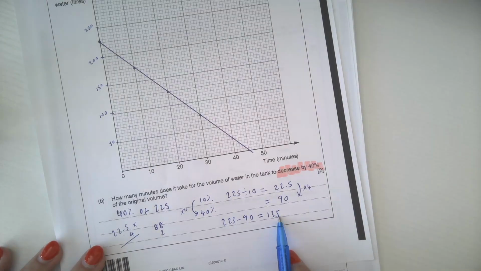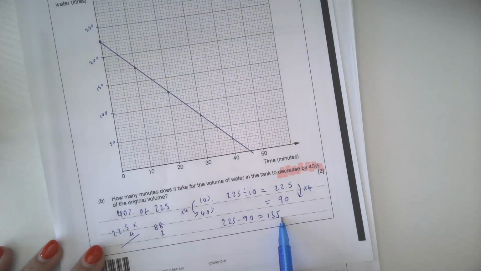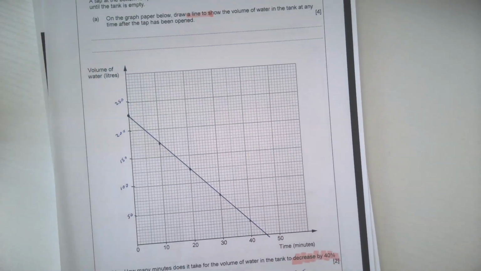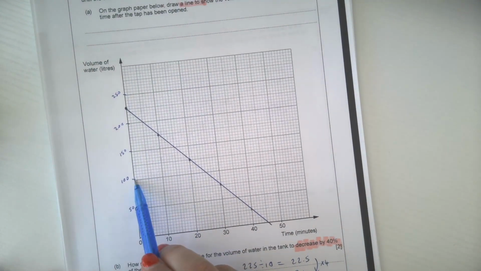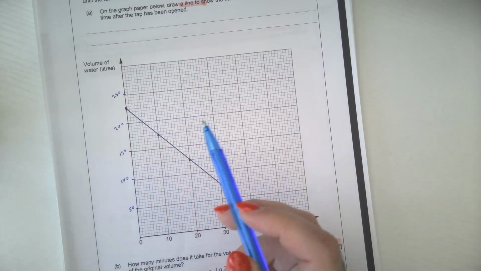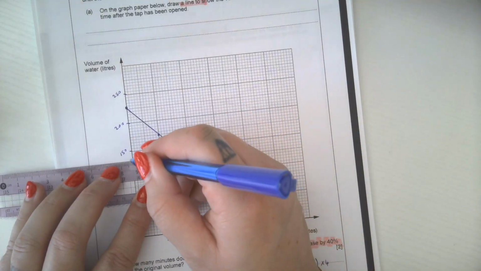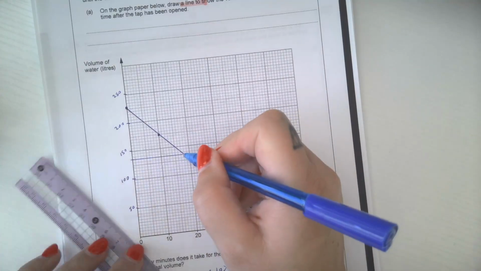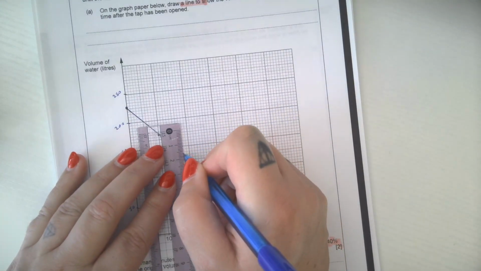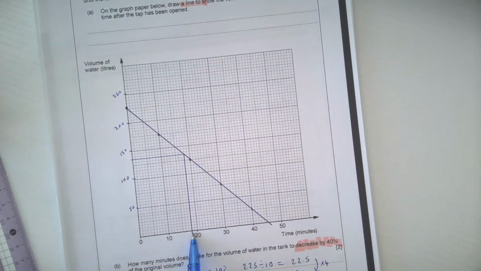So we want to know how many minutes it takes for it to get to 135 litres. So let's figure this out. 150, 125, 130, 135. Remembering each little square is worth 5. So we're going to go along to our graph. When we meet our graph, we're going to read down and we're going to read off that time there.